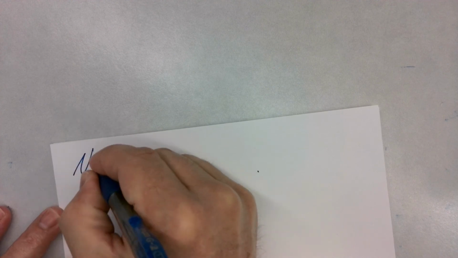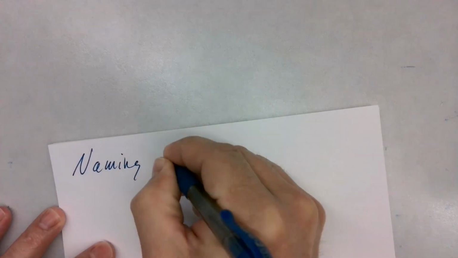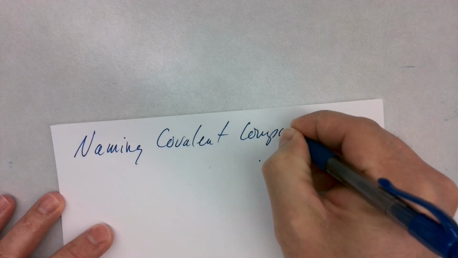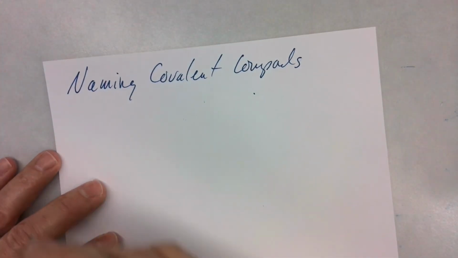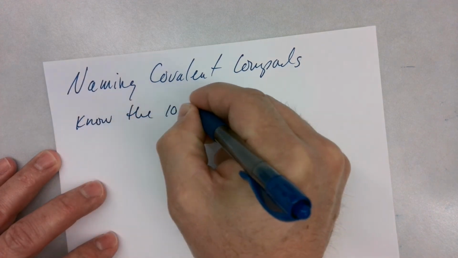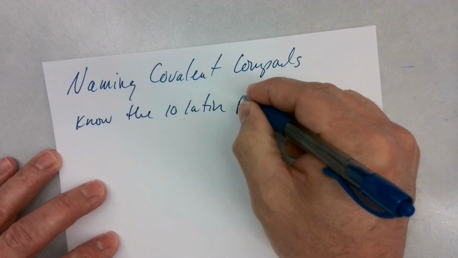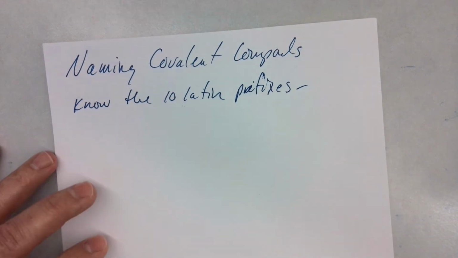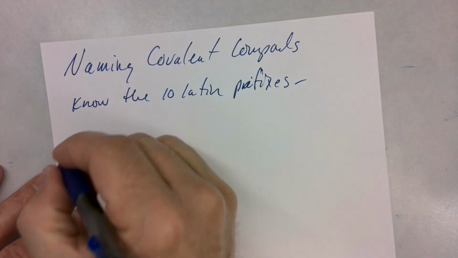All right, the last thing we need to talk about today is how to name covalent compounds. You need to know the 10 Latin prefixes. Anybody know what I'm talking about?